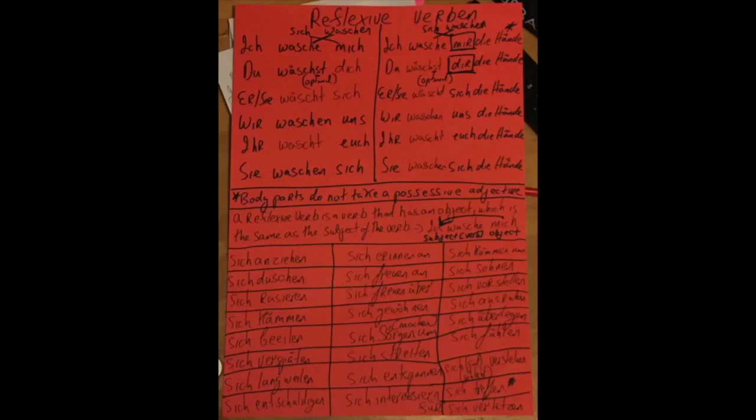So the easiest way to know is, if we're looking at the poster and the left hand side, you have sich waschen. So if you look it up in the dictionary, you have sich plus waschen. All you have to do is place an X under the verb and make it change position. So the waschen is the verb and sich takes the place of where the accusative object would normally be. So ich wasche mich, I wash myself. Du wäschst dich, you wash yourself.